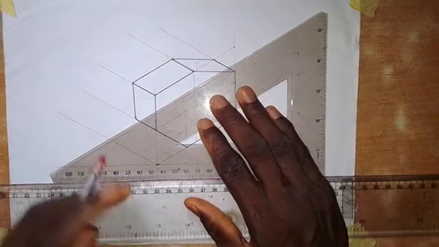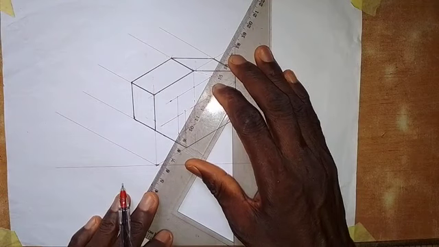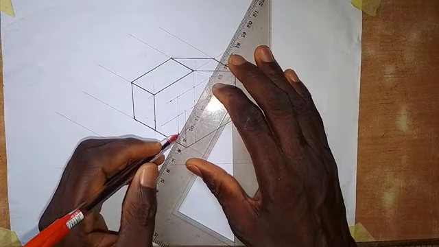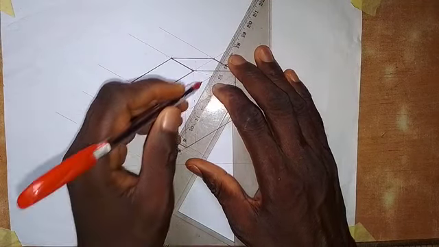So we also draw down this, and then we come to this side. So we also draw a vertical line. So we have drawn an isometric square on this surface. So right now the next thing to do is that you connect the longest corners together. That is this corner and this corner. So you draw a line from here to here.